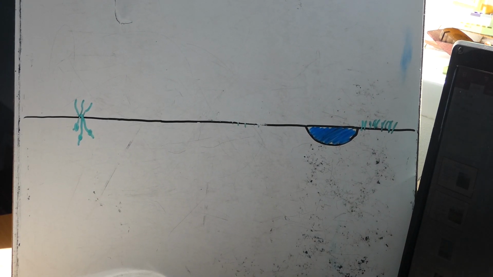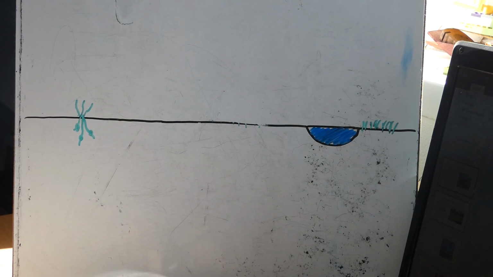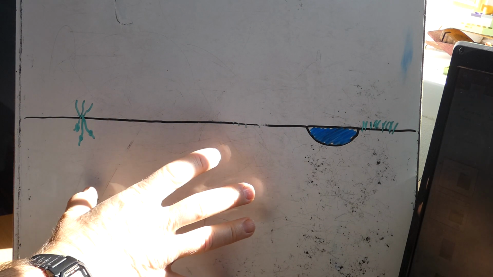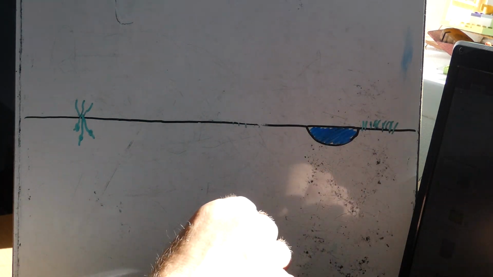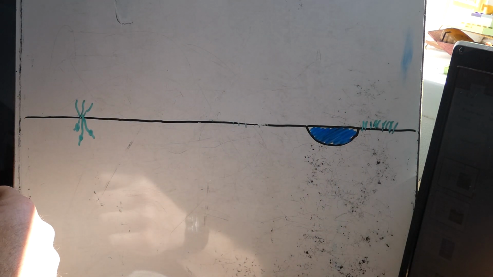So what you can see here is this diagram is in cross section. So this is the soil underground. Over here we've got some sort of crop growing. We've also got some plants over here. We've also got a lake or a pond. This is the atmosphere. So we're going to start off with nitrogen gas in the atmosphere.